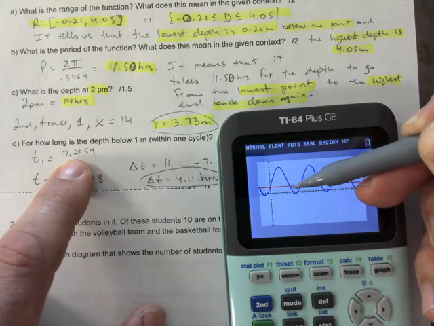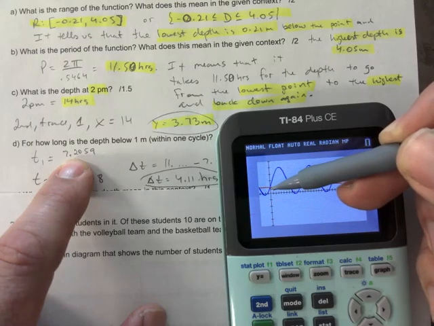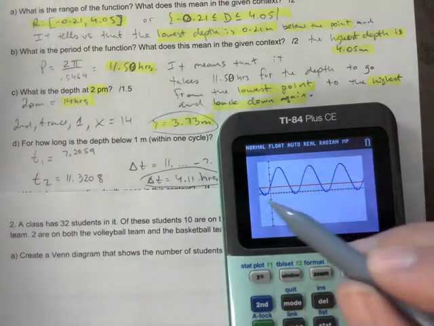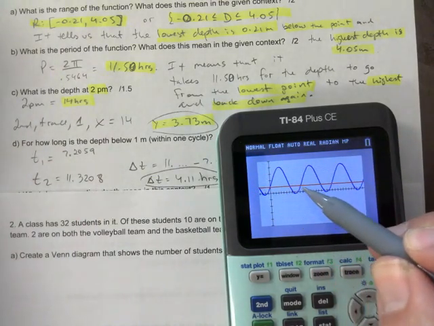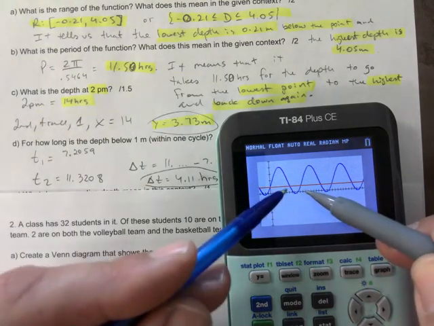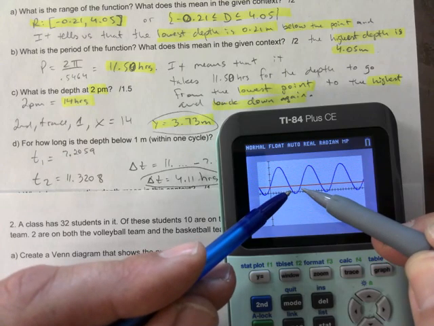For me, it's 7.2059. I don't care if you found this one over here and this one, or these two or these two. Just find a dip and find the two instances that it goes below 1.